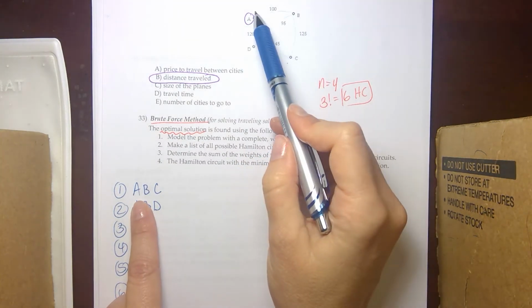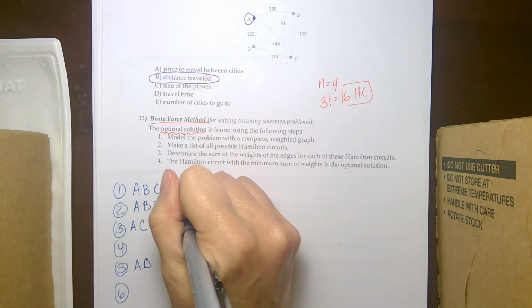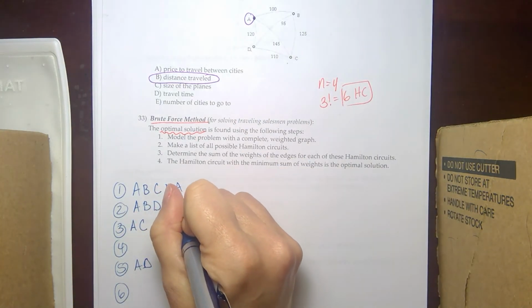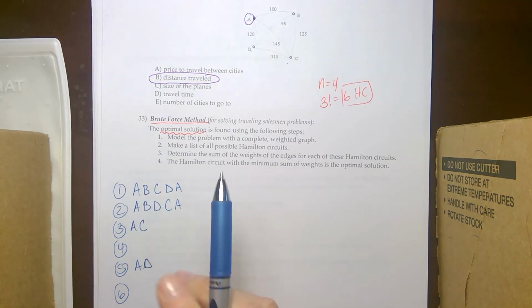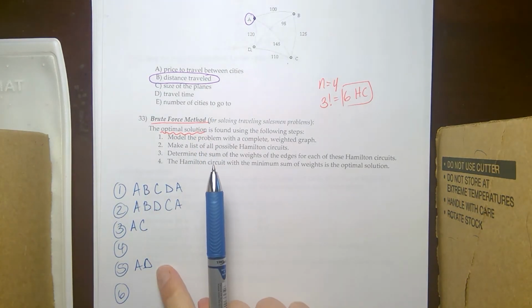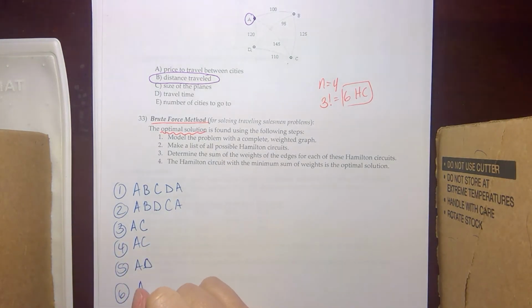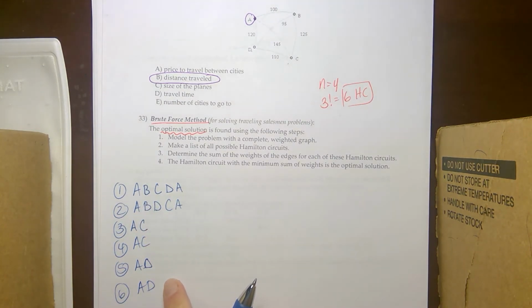So if I did A, B, C, I still have to hit D before I go back to A. If I did A, B, D, I still have to hit C before I go back to A. You see our organization? So I can go from A to B to C or to D. And then once I'm there, I have two options. So it's going to be A, B, A, B, A, C, A, C, A, D, A, D.